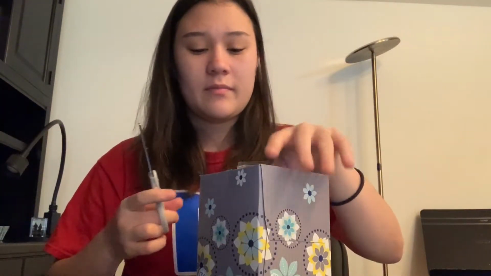So, like I said, you'll be needing a tissue box for your catapult, and you'll also need some scissors because what we're going to do is cut around the top of the box so that we have a big open space to work with.